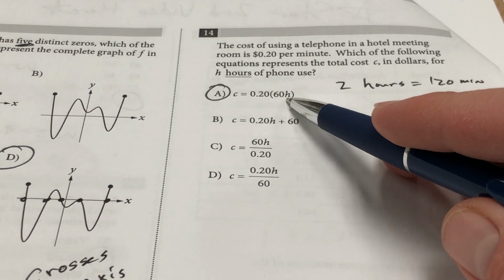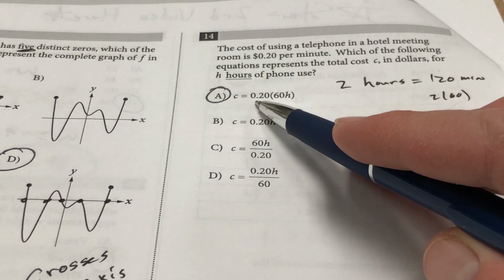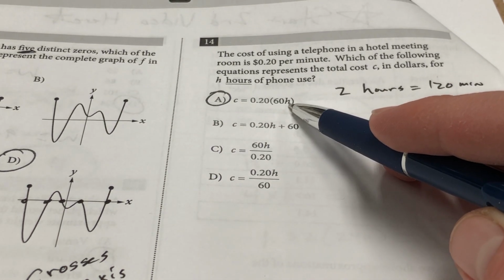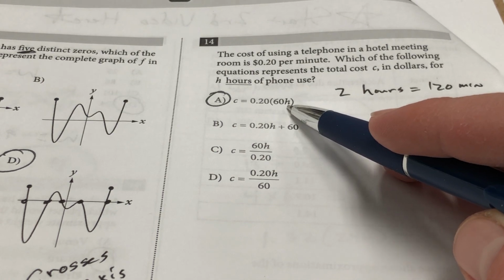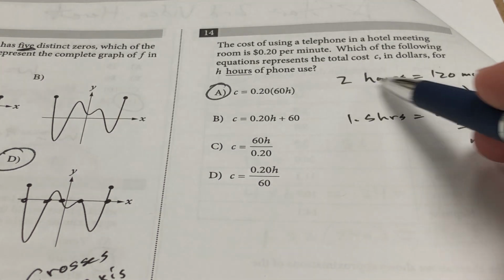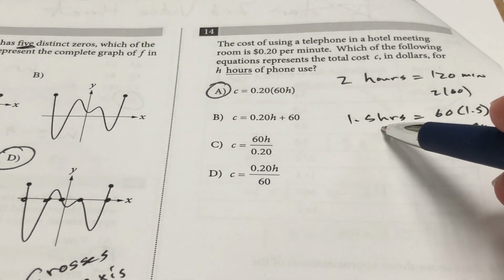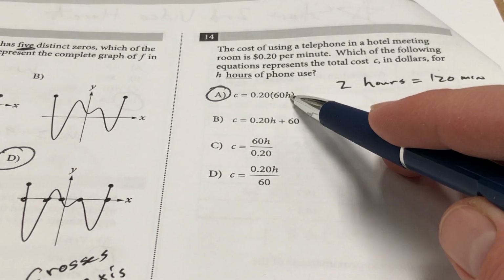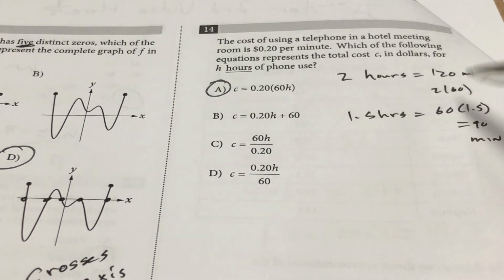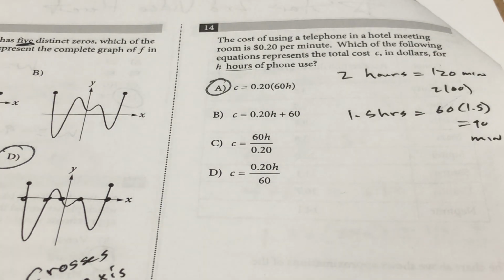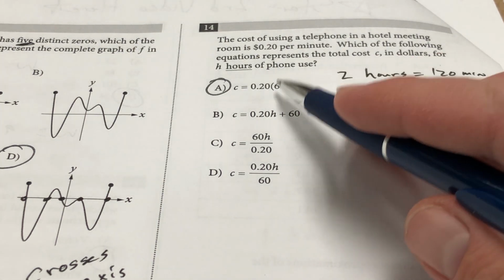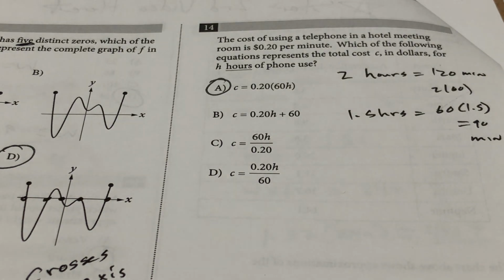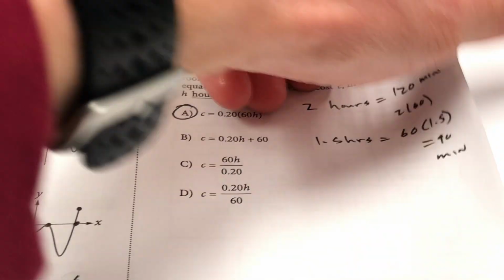Here's why it's A. It's 20 cents per minute, but there's 60 minutes in 1 hour. If you're talking for 120 minutes, that's 2 hours, 60 times 2. If you're talking for 1.5 hours, that's 90 minutes, 60 times 1.5. So it's A: 60 times how many hours in decimals, whether it's 2 hours, 1.5 hours, or 0.5 hours, 30 minutes. 60 times 0.5 would give you 30. Our choice is A.